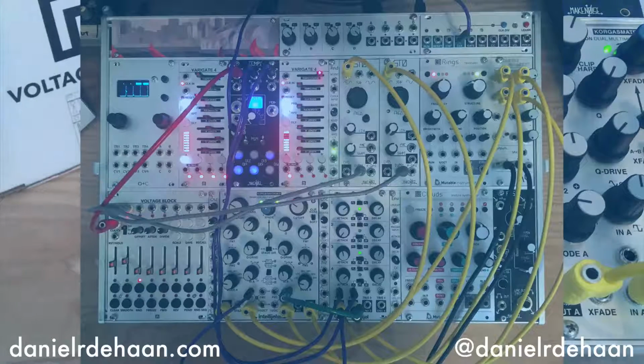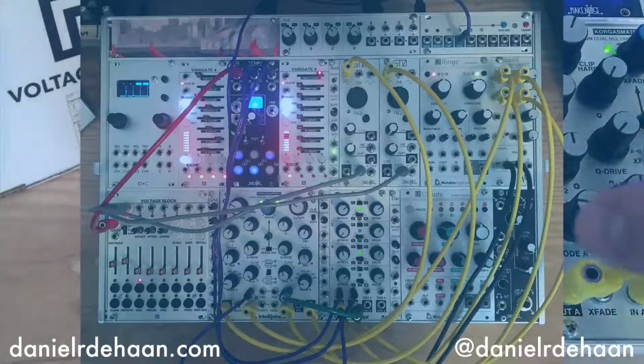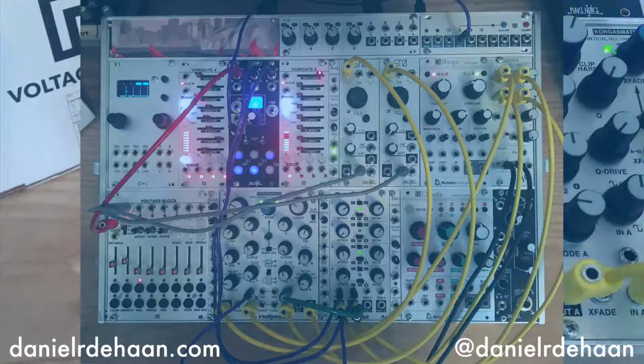ALM Busy Circuits Tangle Quartet, which then has two STOs, Make Noise STOs, that's going first through the two low-pass filters of the Intellijel Korg Gasmatron, and then feeding that into channels 1 and 2 of the Tangle Quartet, and then feeding out of there into Ableton and applying a little bit of reverb and mixing inside of Ableton.